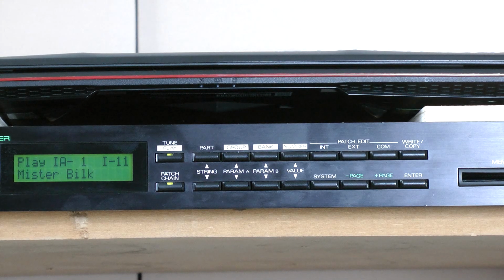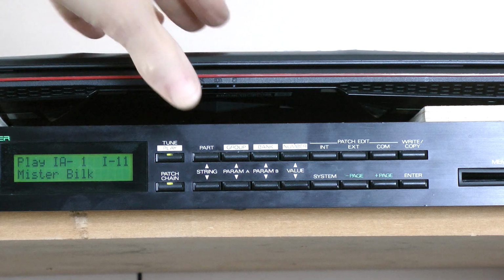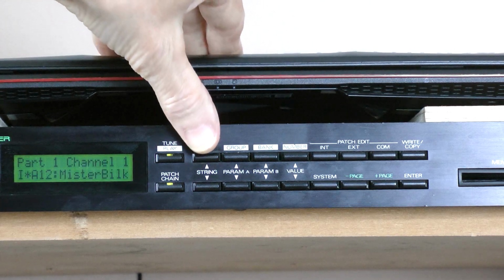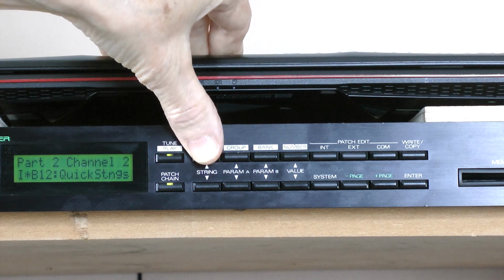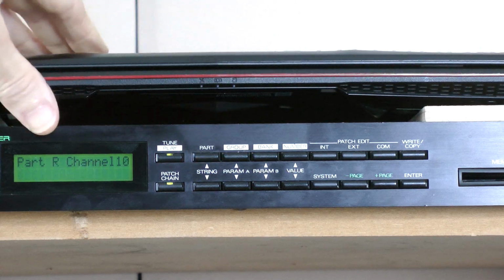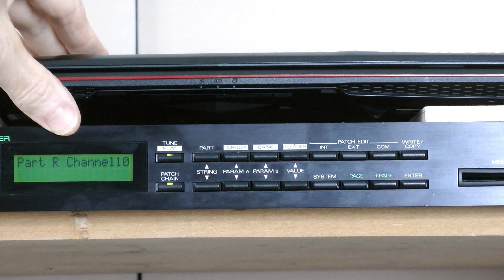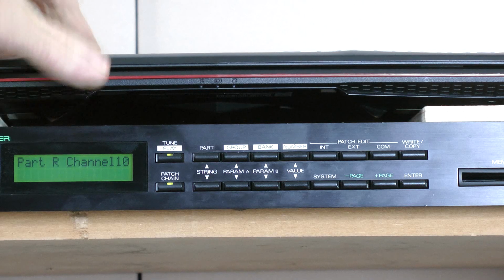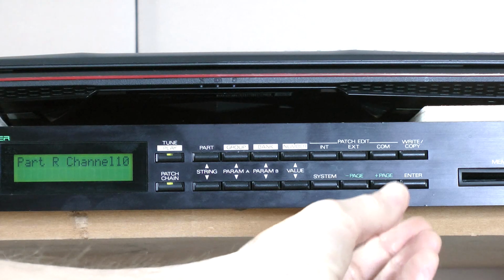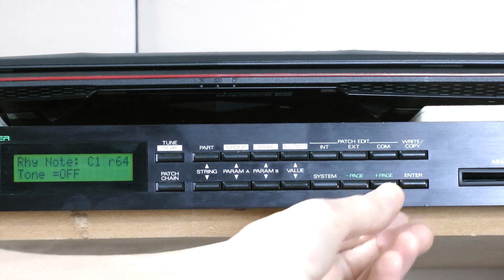To edit the rhythm section and rearrange the drum kit for a sequencer or a MIDI keyboard, press the Part button and then press the Part button again and again until you find the Part rhythm channel. Press the Page Up button twice.